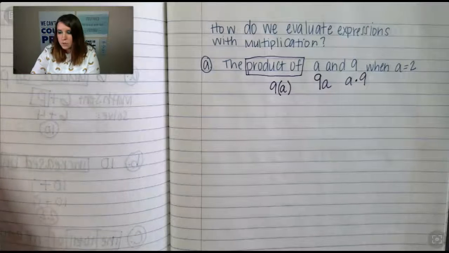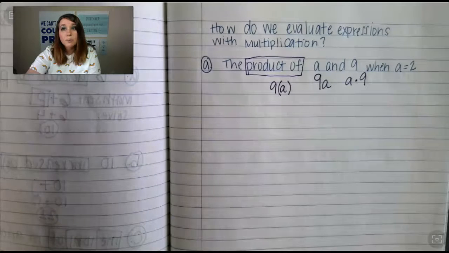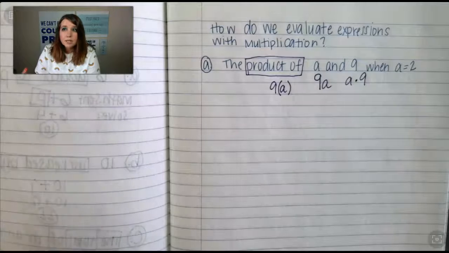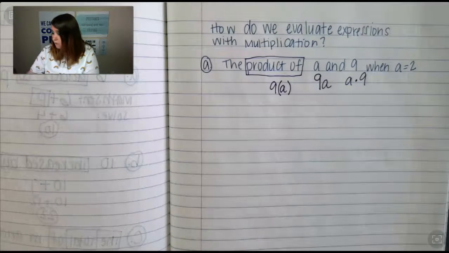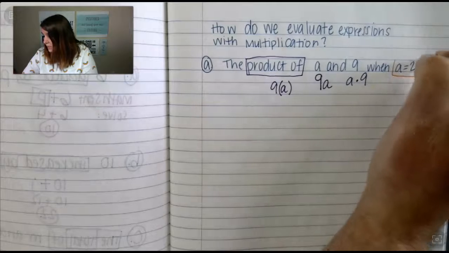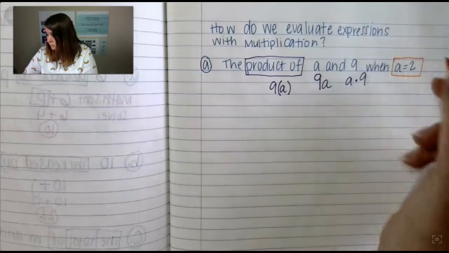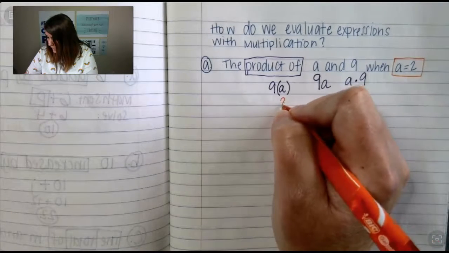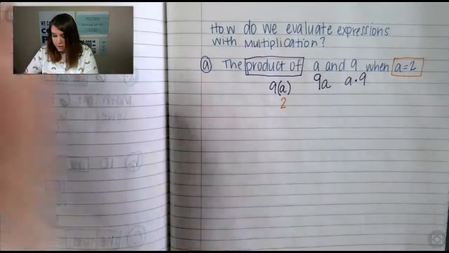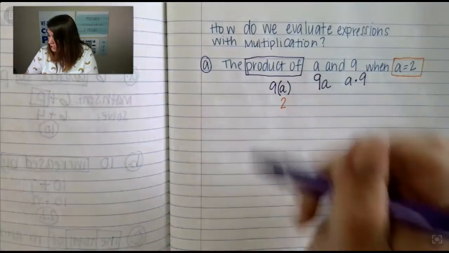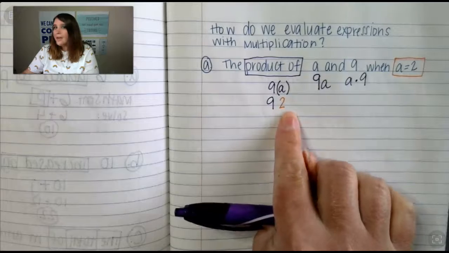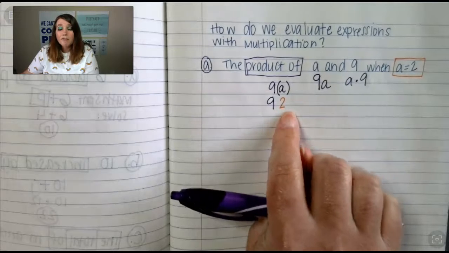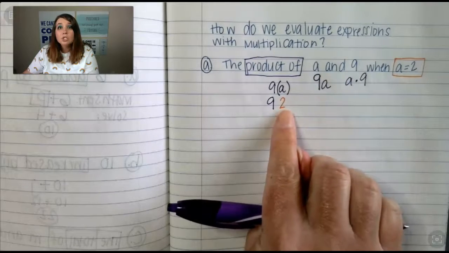Now, we're going to use substitution. So, step 1, write your expression. Step 2, let's use substitution to solve. So this A equals 2. We're going to throw the 2 in right here. Now watch. If I just put this like this, it looks like 92, and that is not what we have. We have 9 times 2.